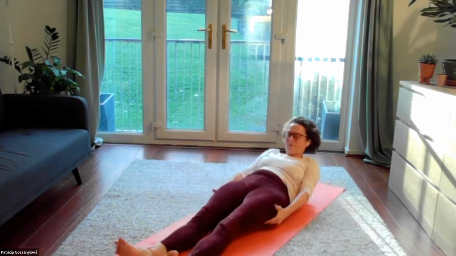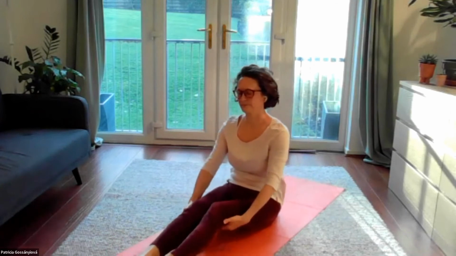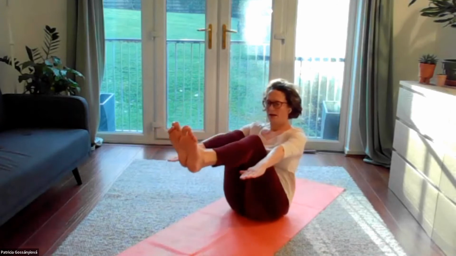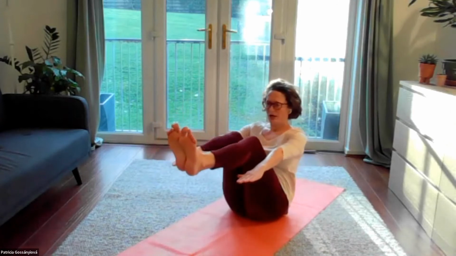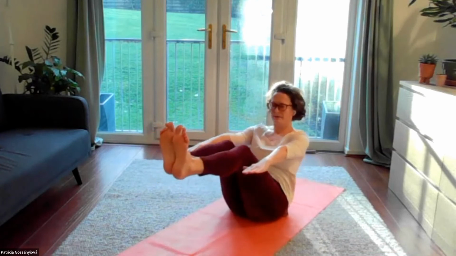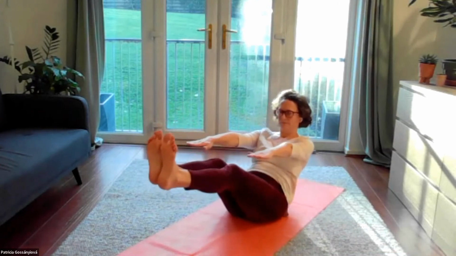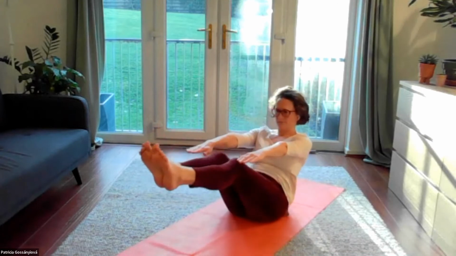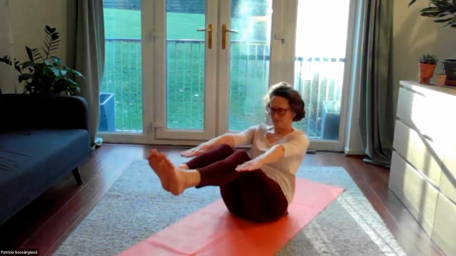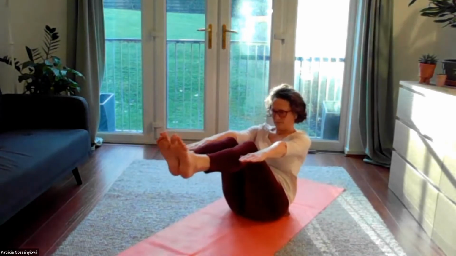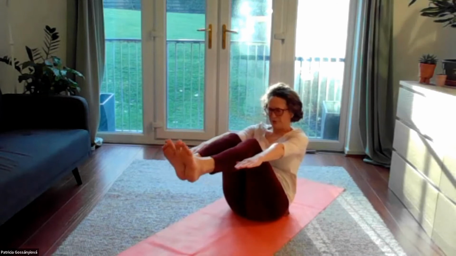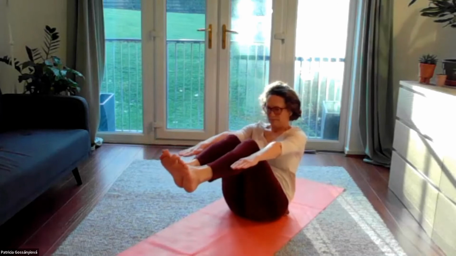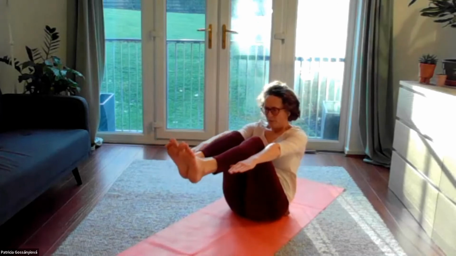So we get up to Naukasana. And we again start to push with the legs. Keep the attention in the reservoir of water tattva. Breathe into it.